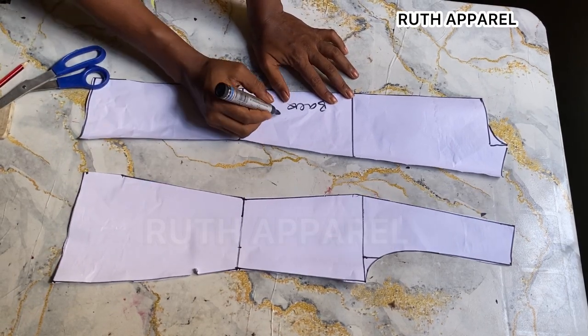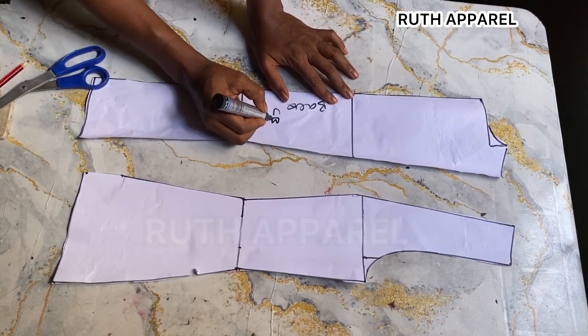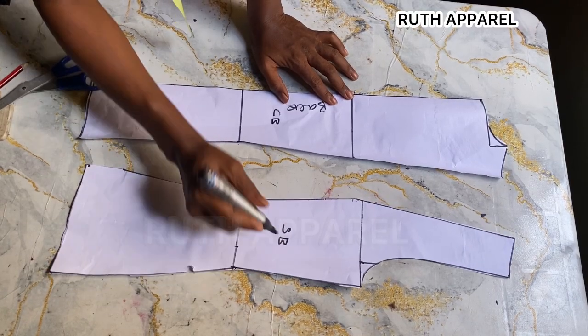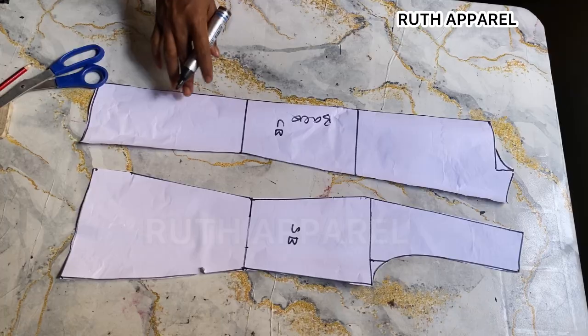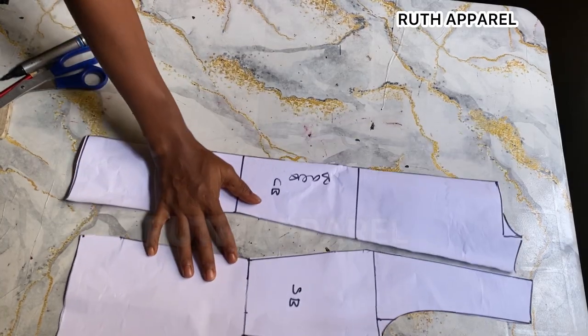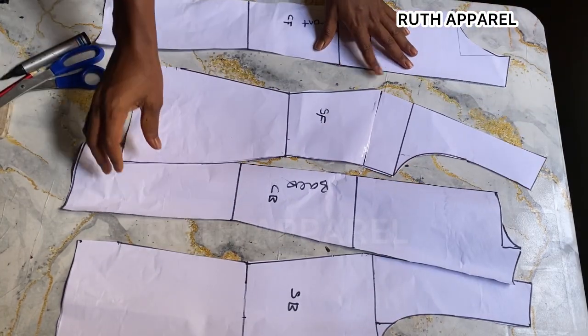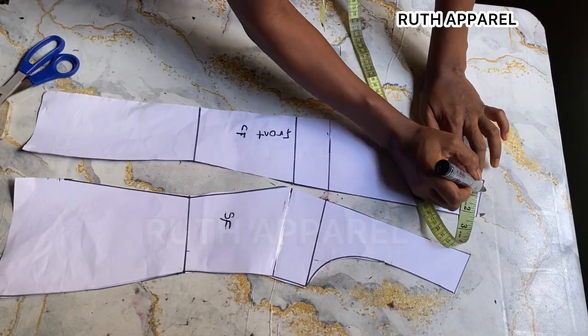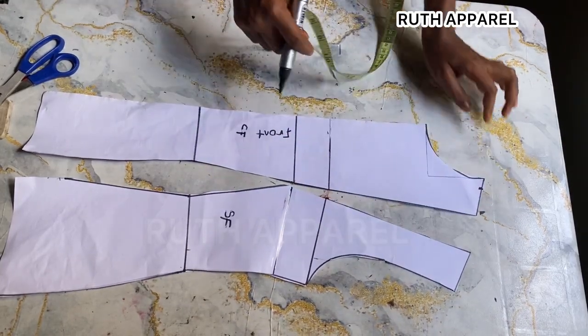So I'll still go ahead and label my pattern. So this is my center back and my side back. Now this labeling is very important so you don't make mistake while transferring it to your fabric, and so that if the paper mix up, you'll be able to identify which pattern is which.